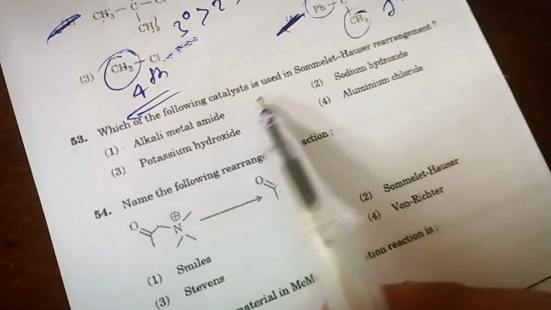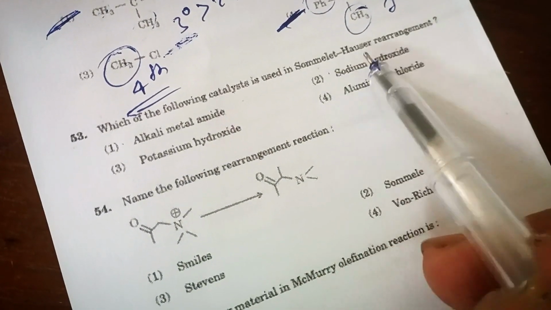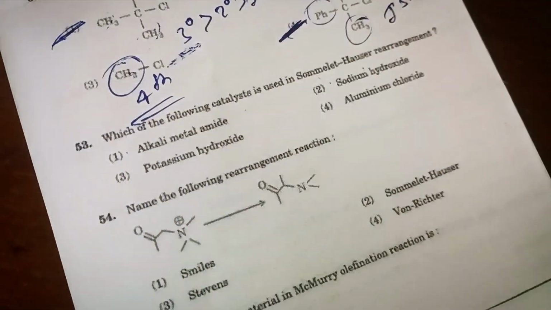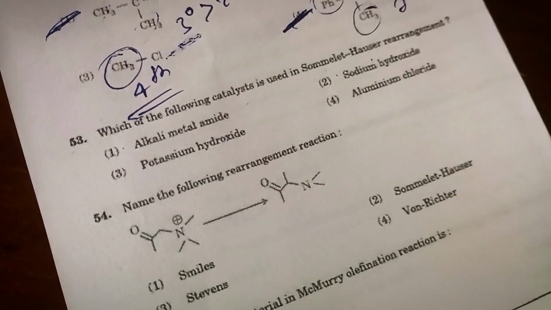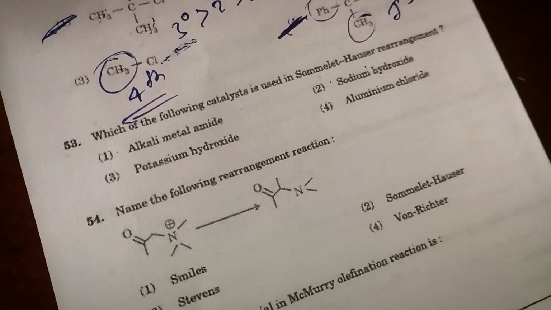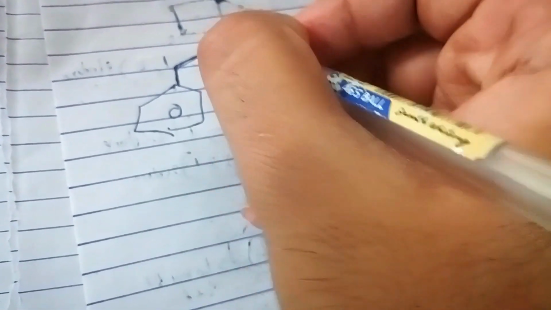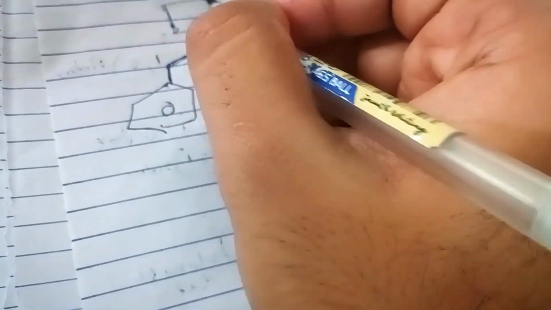Which of the following catalysts is used in the Sommelet-Hauser rearrangement? In the Sommelet-Hauser rearrangement, okay, we will write the reaction also. There will be a CH2 and a quaternary nitrogen.